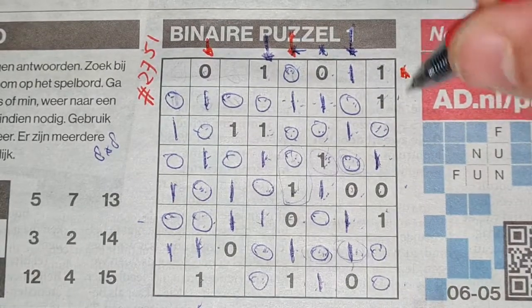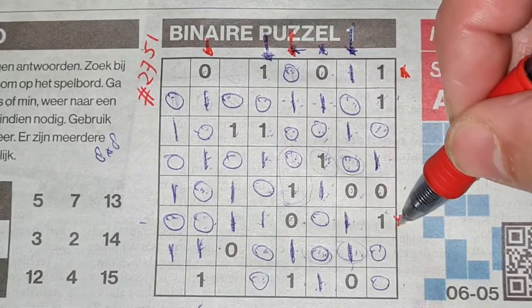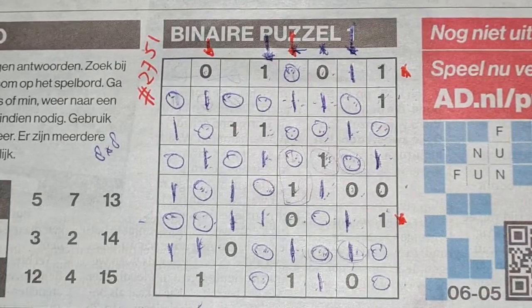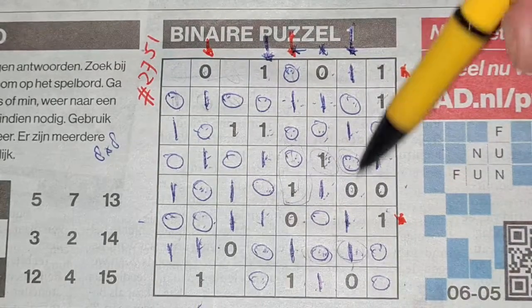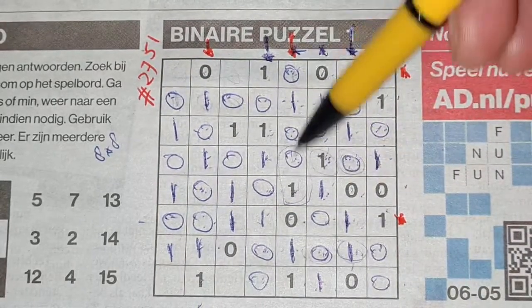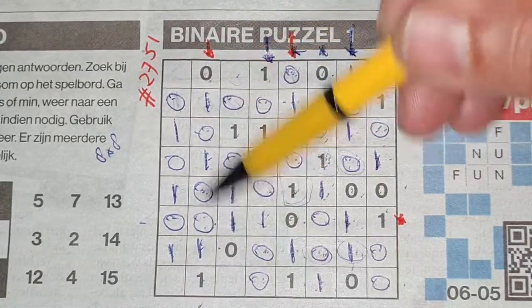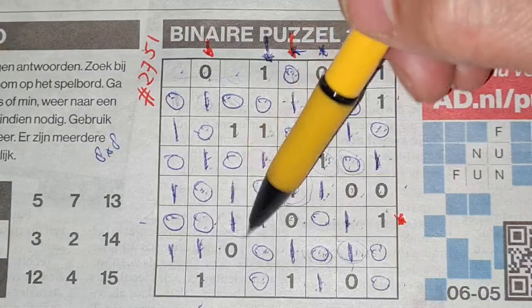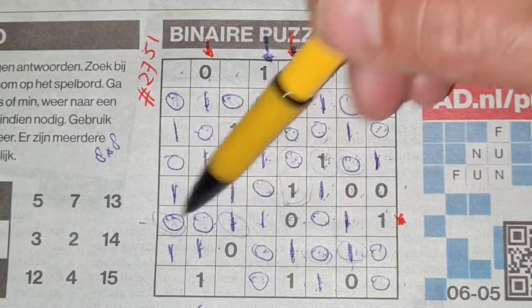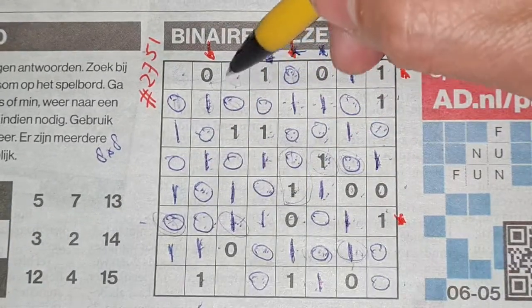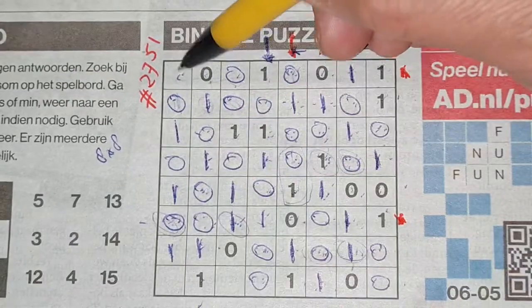This row and that row. 11110001 1 empty box 00 empty box. So we need to switch these two digits. We have a 1 here, this should be an O. We have an O there, this should be a 1.